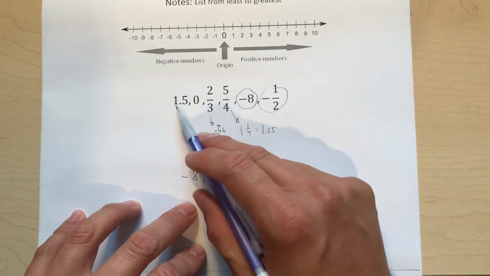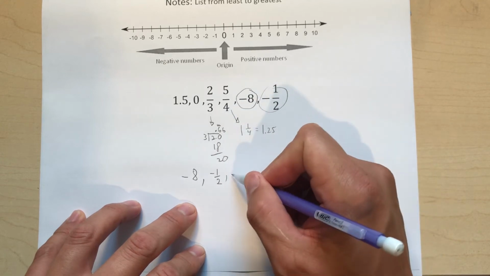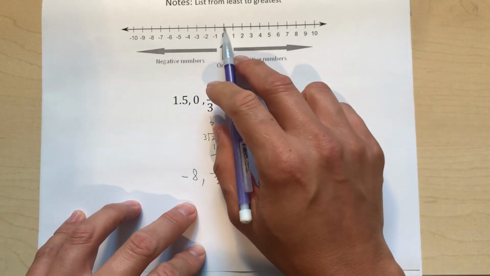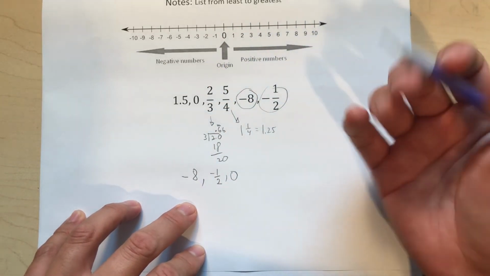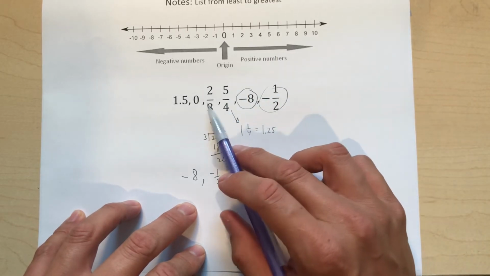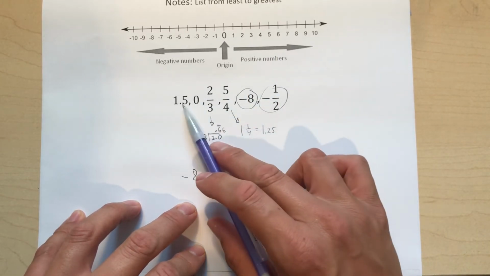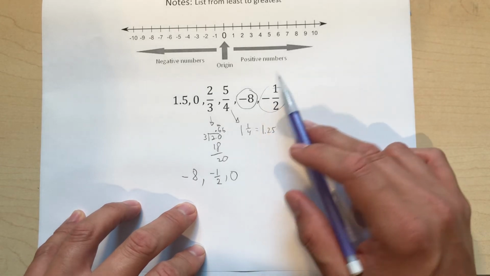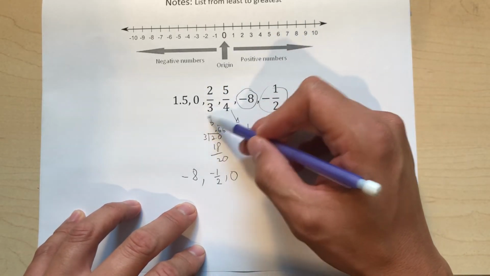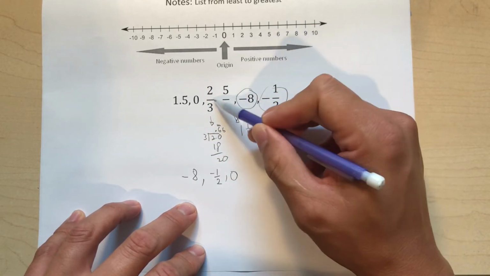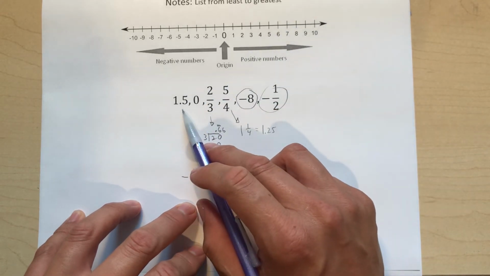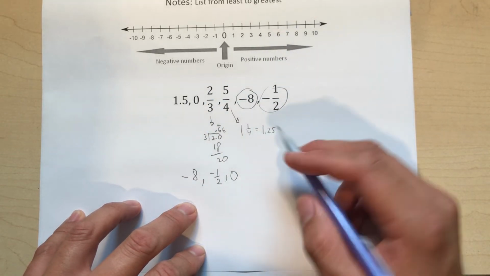And then you have a bunch of positive numbers and a 0. So 0 is next. As you can see, 0 is neutral. And then you start writing positive numbers. Now we have 3 positive numbers here, 1, 2, 3. Okay, and it looks like this one here is going to be smaller than these two because that's less than 1, and 1.5 is greater than 1, and 1 and 1/4 is greater than 1.